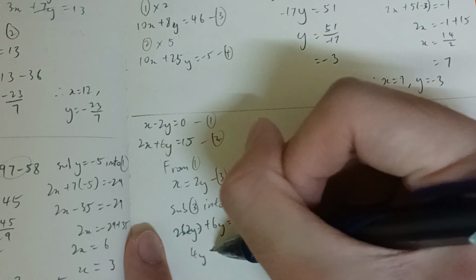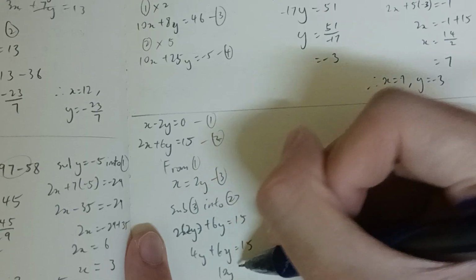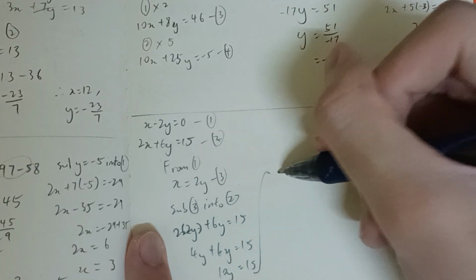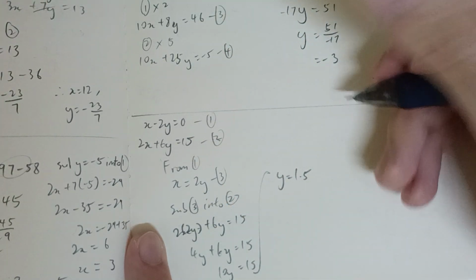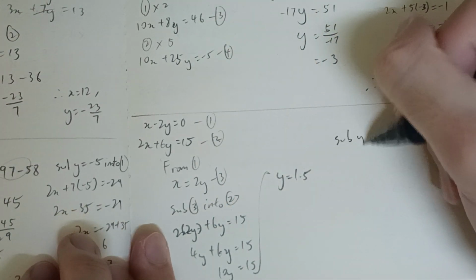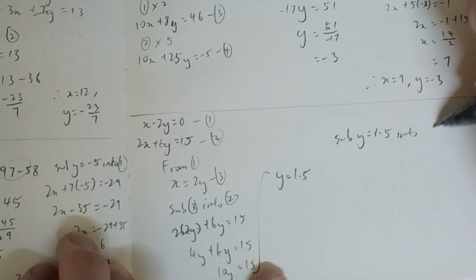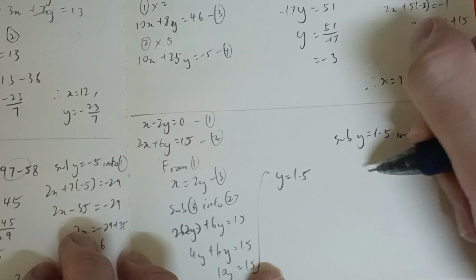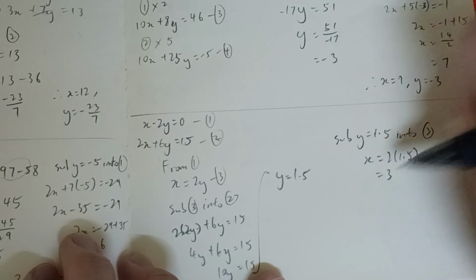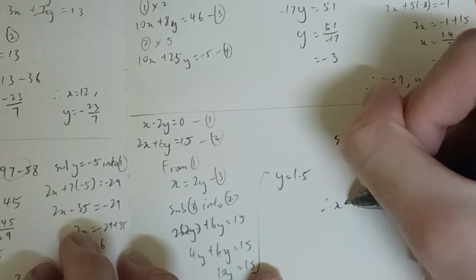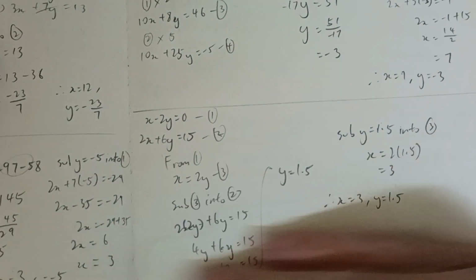Then 4y plus 6y equals to 15. 10y equals to 15. y equals to 15 over 10, which is 1.5. Then I will sub y equals to 1.5 into 3. Then x equals to 2 bracket 1.5 equals to 3. Therefore, x equals to 3, y equals to 1.5. It's so much faster and so much less work as well.